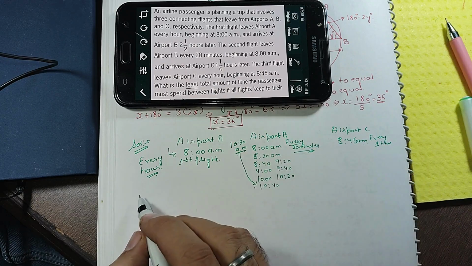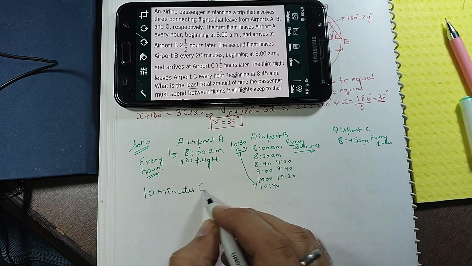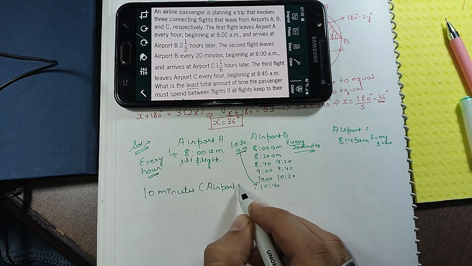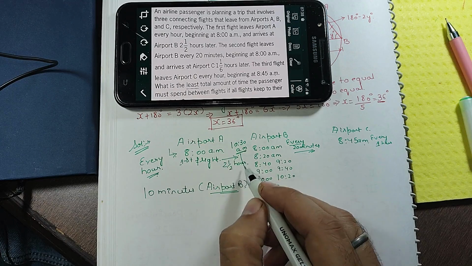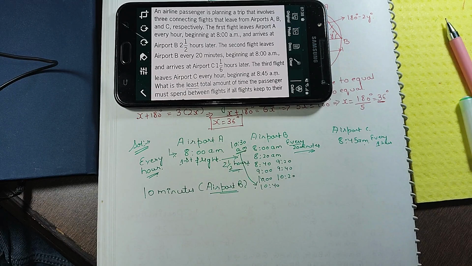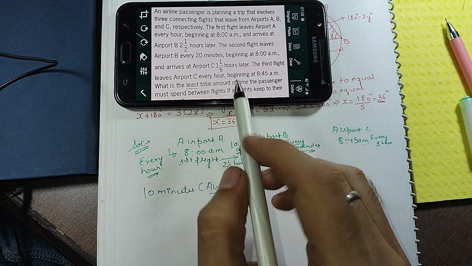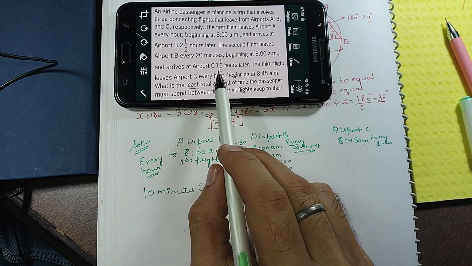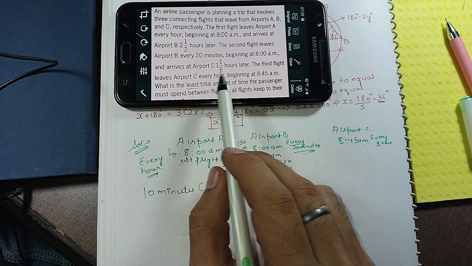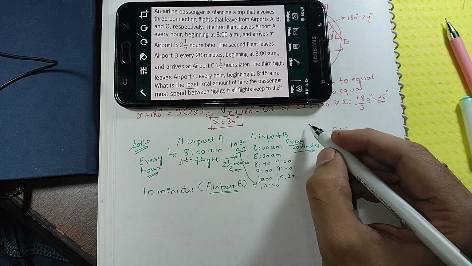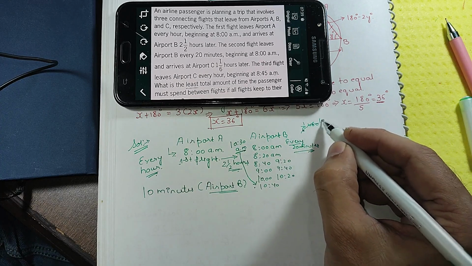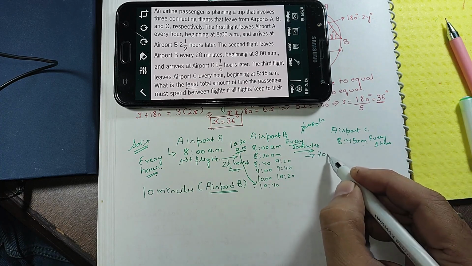So here I can write that 10 minutes he will wait at airport B to board this flight. Now moving to airport C. Here it has been written that the flight arrives at airport C 1 by 6 hours later. So 1 is 1 hour, and 1 by 6 of 60 minutes is 10 minutes. So it will reach after 70 minutes.